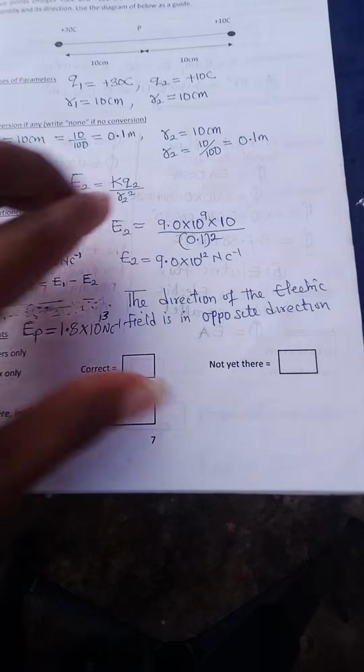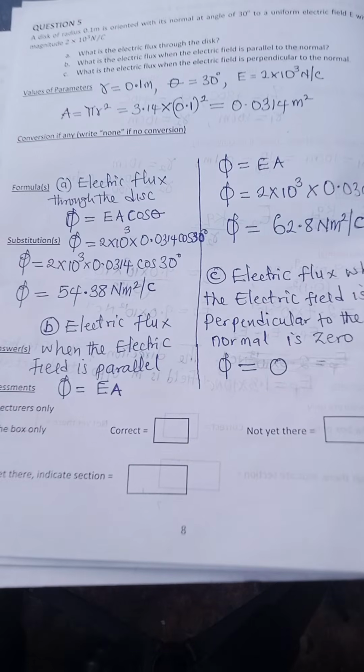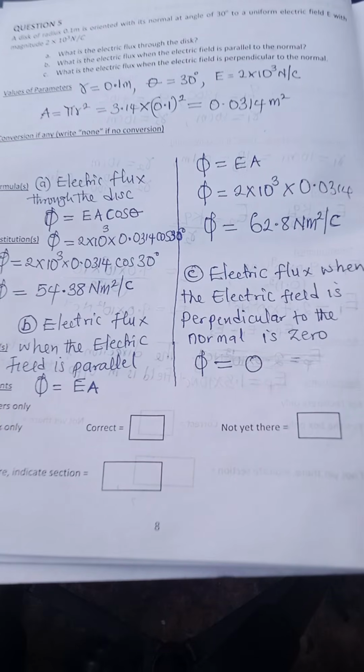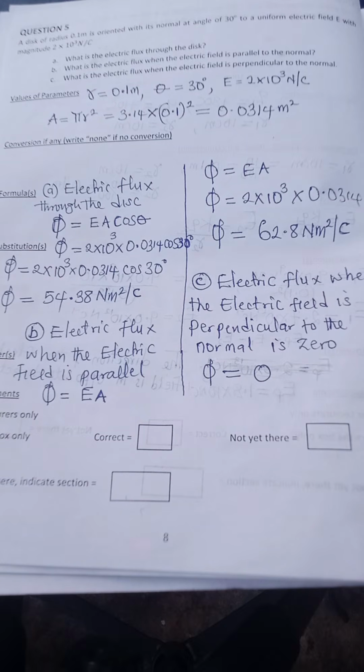So let's look at question number 5. The question says a disk of radius 0.1 meter is oriented with its normal at an angle of 30 degrees to a uniform electric field E with magnitude 2 × 10^3 Newton per coulomb. A. What is the electric flux through the disk?